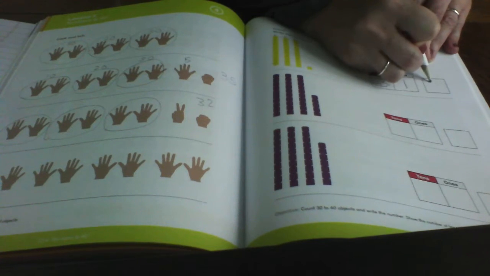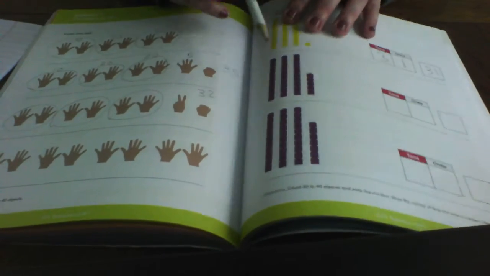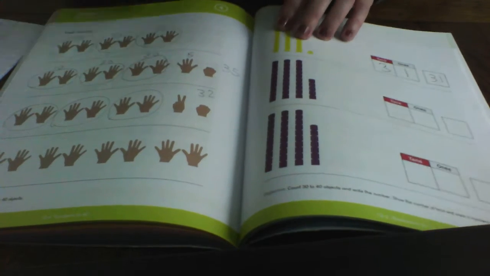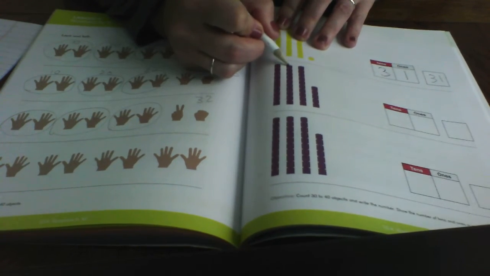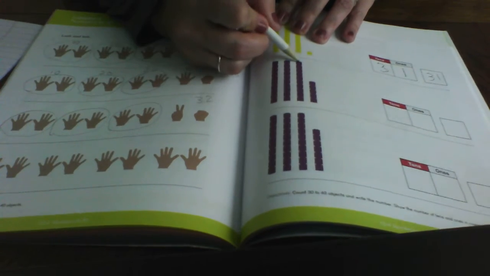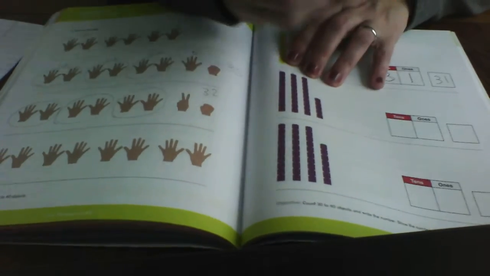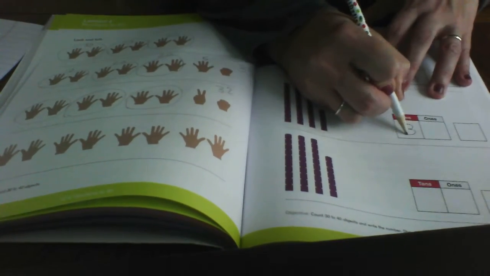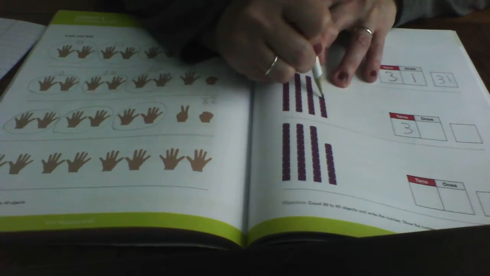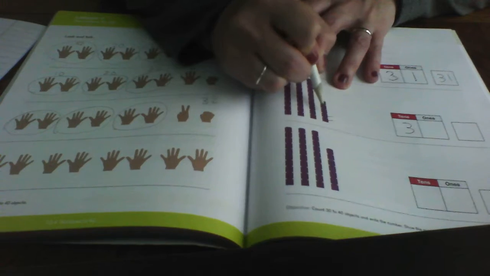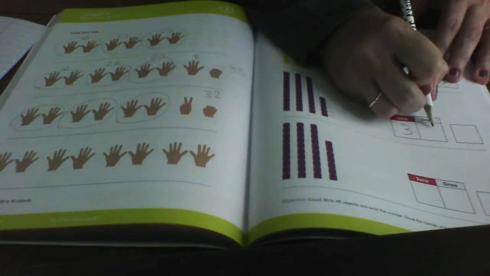31. And then I'm going to put it together over here. 31. Let's do this one together, and then you can do that one by yourself. Ready? Let's count. Count with me. 10. Let me hear you. 20, 30. Right? So I know there's going to be 3 groups of 10. There they are. 1, 2, 3. Let's count how many ones there are. 1, 2, 3, 4, 5.